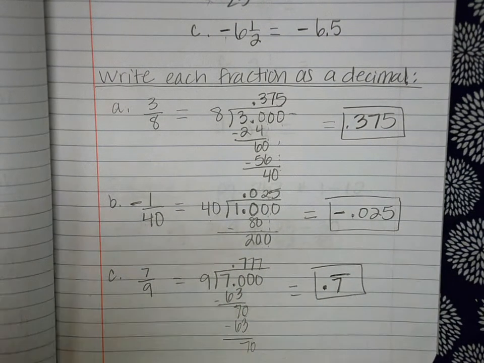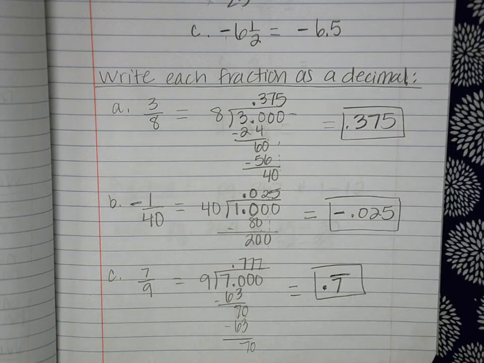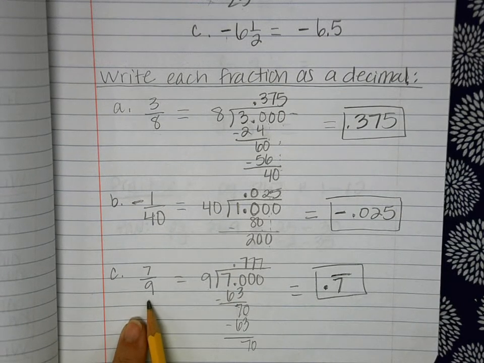Does anybody know about the patterns with decimals? There's patterns with fractions and decimals. Has anyone ever done a worksheet where your teacher gave you all these fractions and you had to write the decimals, and there's patterns? There's obviously patterns with 10s and 5s, and there's patterns with 9s. Does anyone know what the patterns with 9s are? When there's a 9 in the denominator, what will all of my decimals be?